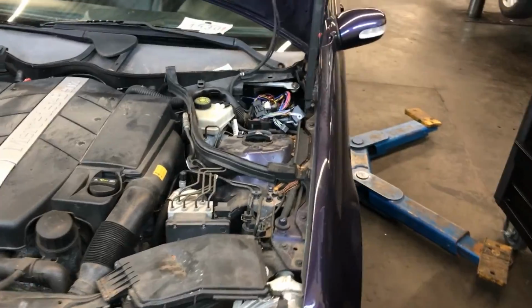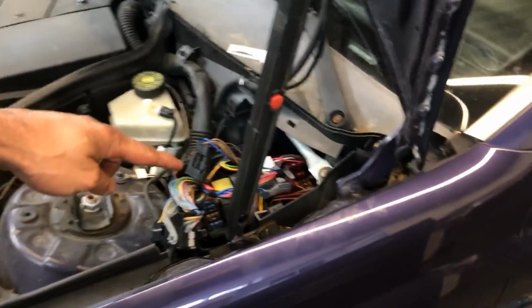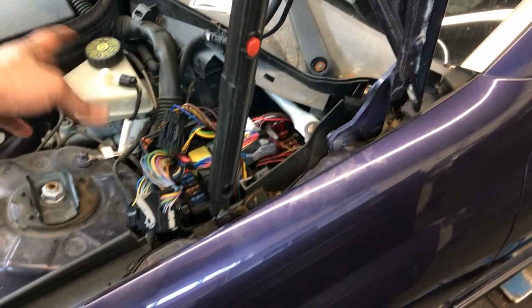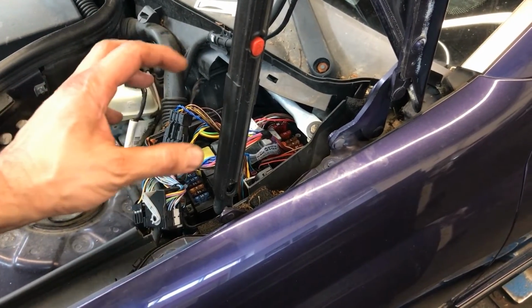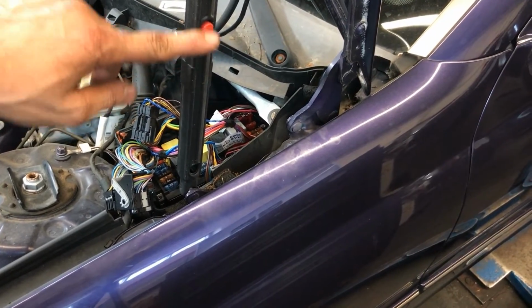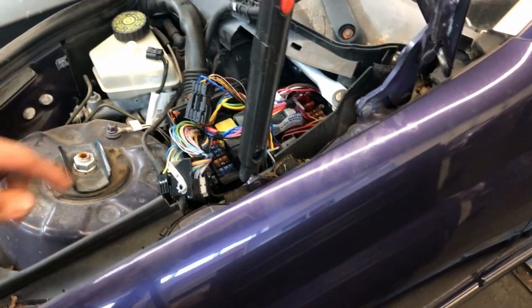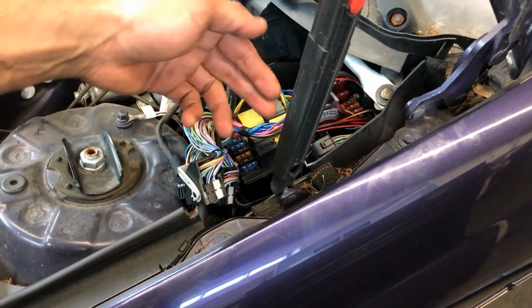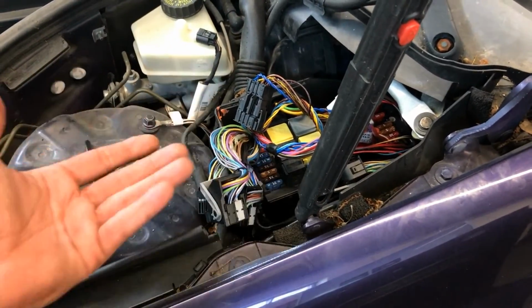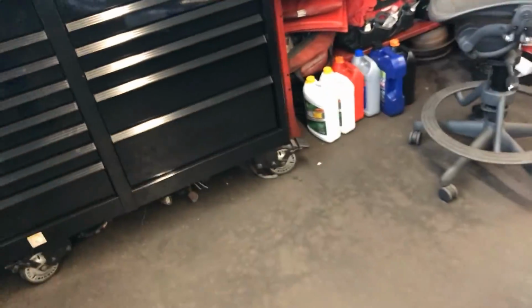For those who don't know where the engine computer is, it's right here, in the engine compartment, right in the fuse box. You need to lift the hood an extra click. You can push this red button and that will let you open the hood more. Disconnect all the connectors starting from the far left side of the car, and then just pull it up.